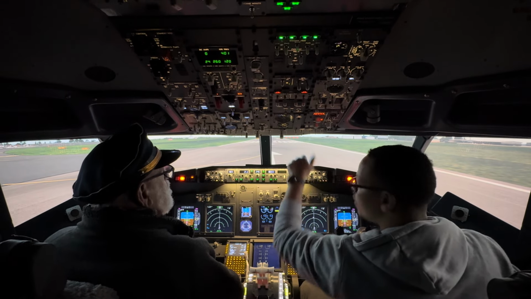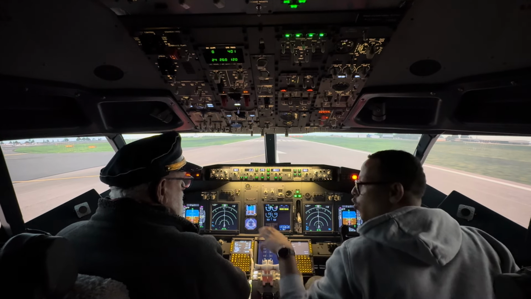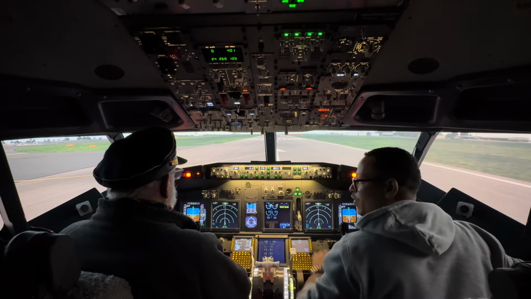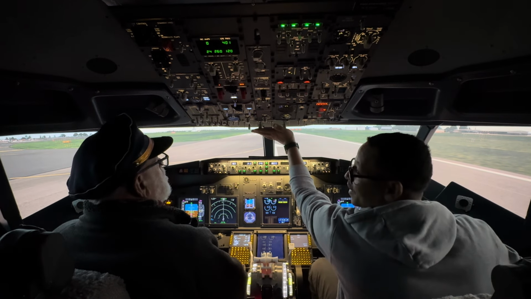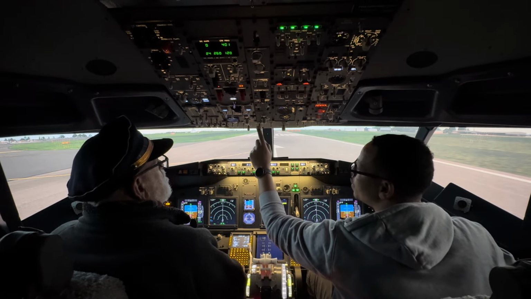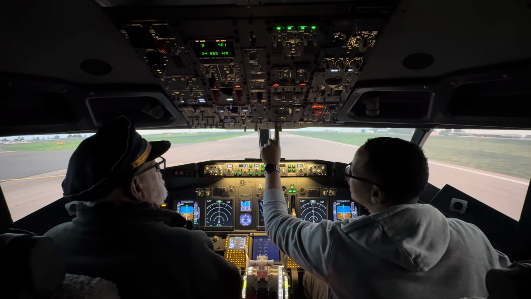Now we can start the engines. This light on, they'll be flickering. Everybody around us knows that we are starting the engines, so they can stay away from the engines basically. Now we are ready to start the engines. This is the engine start area. Engine number 2, engine number 1, and we are in the ground.